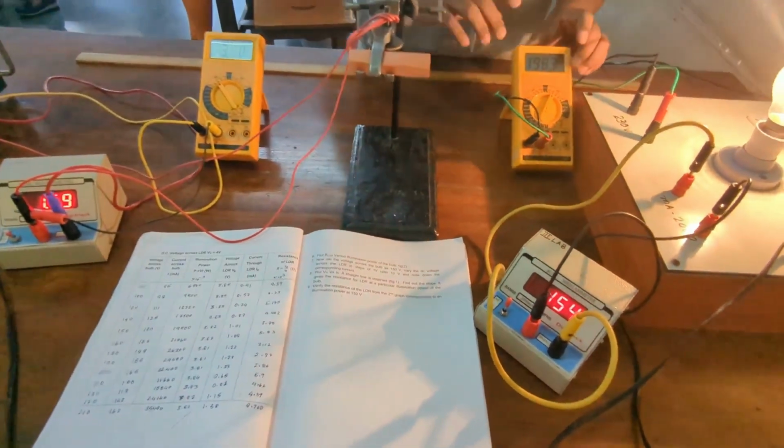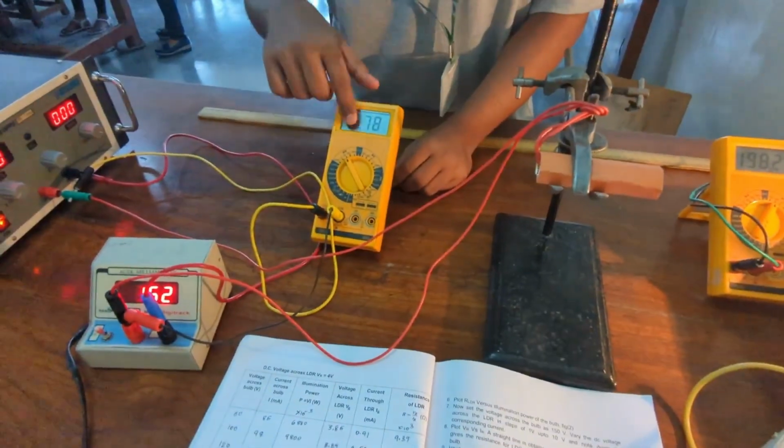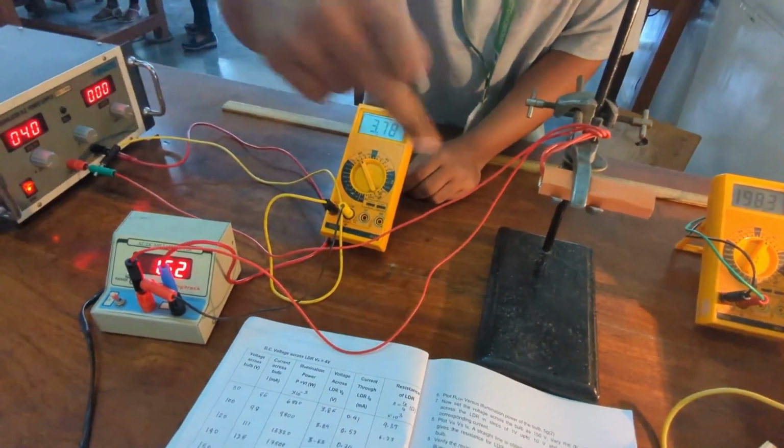So this is the voltage across the bulb, current passing through the bulb, voltage across the LDR, and current passing through the LDR.